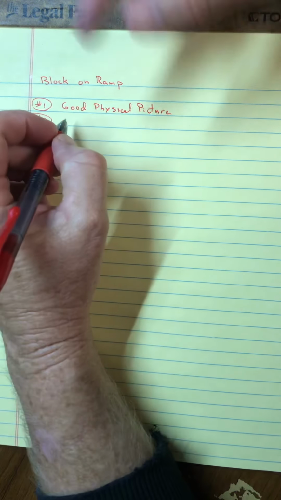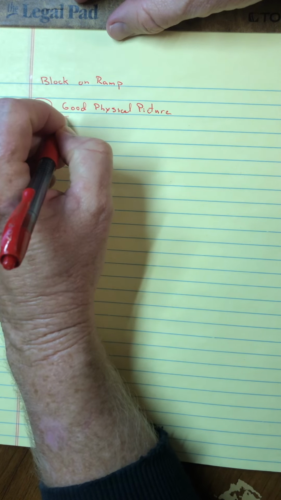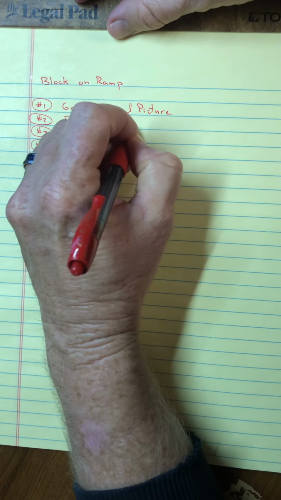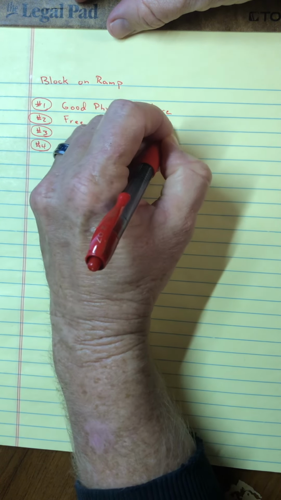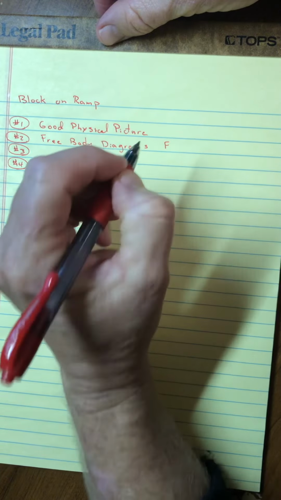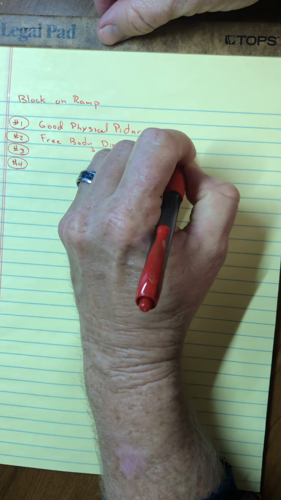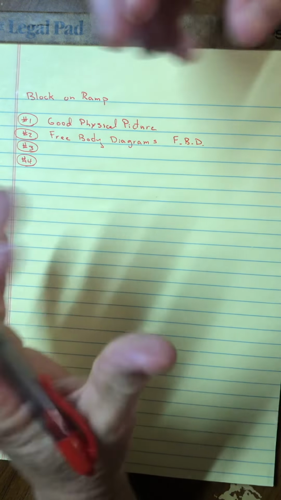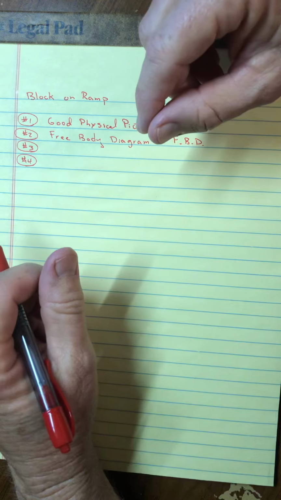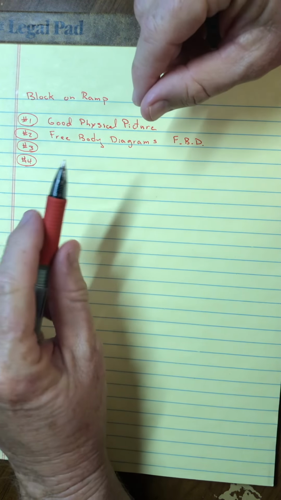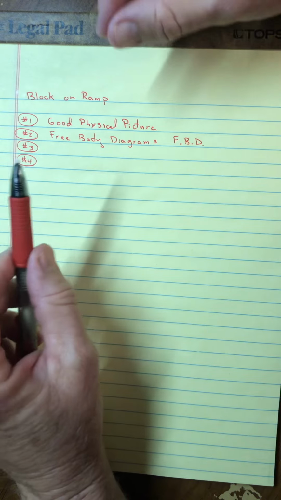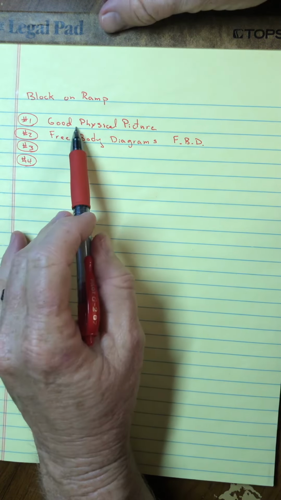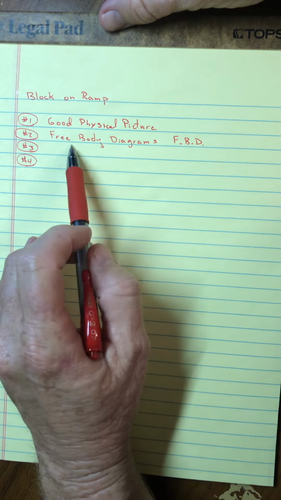But a good physical picture then leads to a good free body diagram, or I should say diagrams, which I'll label as FBD, because your harder problems will have more than one diagram, but the easy ones will just have one. I did one already with the static object with ropes, and this one that I'm about to do, you'll see that. But a good physical picture leads to a pretty simple free body diagram.